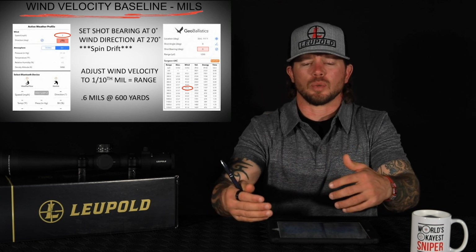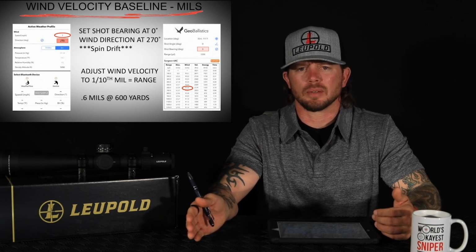Which it is. So I want to know the true miles per hour, which means I need to come from left to right, or basically the opposite direction of the twist of my barrel. If you're running a left-handed twist, then you would want to use 90 degrees, right? So you can find that true number.